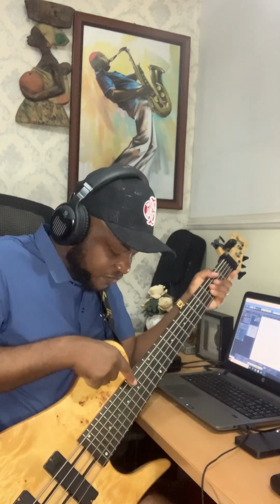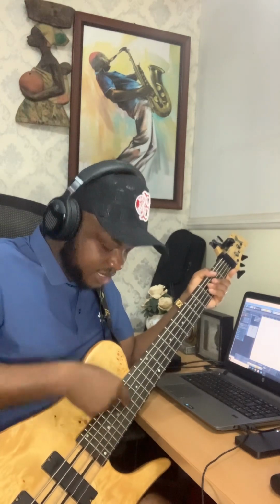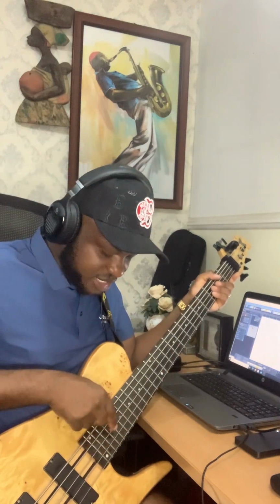So the first position marker on the higher register is on the 15th fret, then the second on the 17th fret, the third on the 19th fret, the fourth on the 21st fret, and the double position markers on the 24th fret.